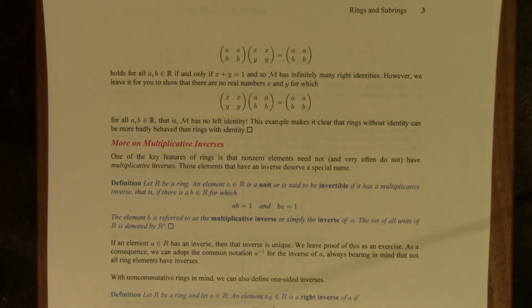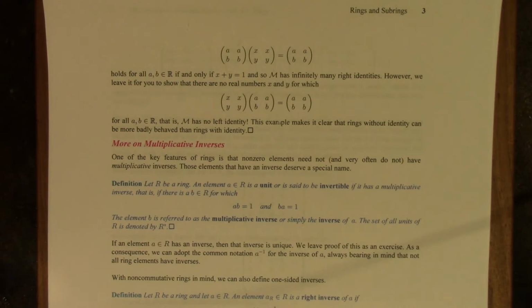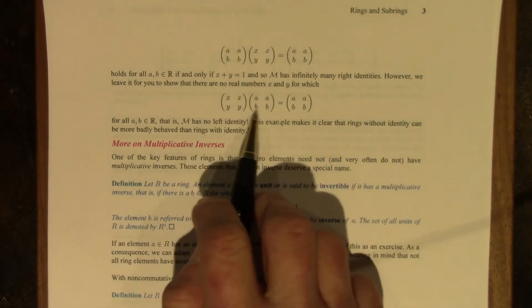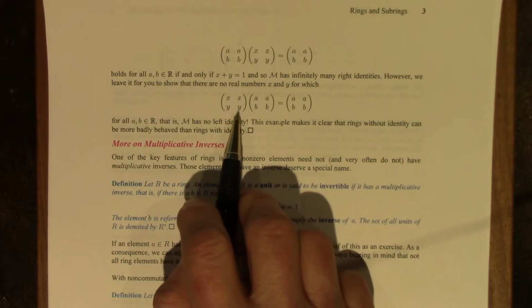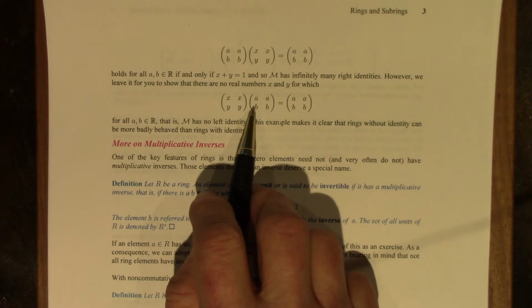So this ring, in fact, has infinitely many right identities, because there are infinitely many solutions to this equation. However, if you reverse the order here, then this has no solutions for all a and b.